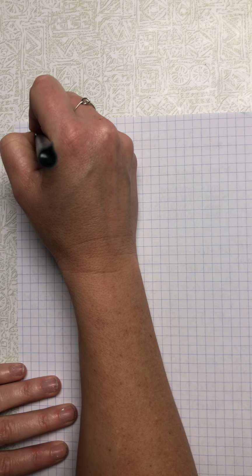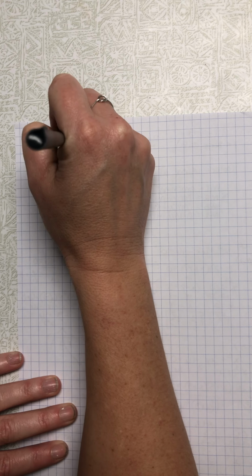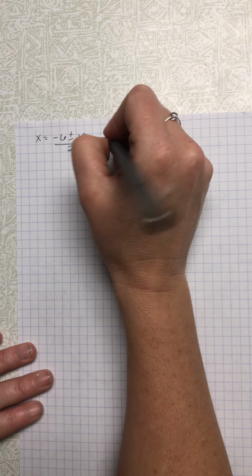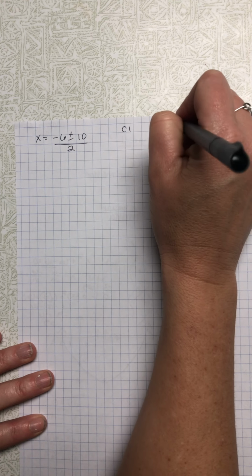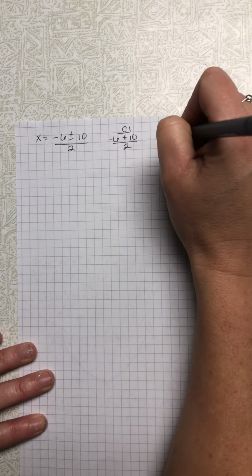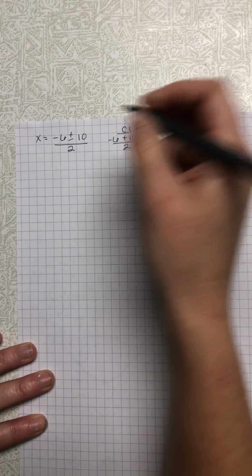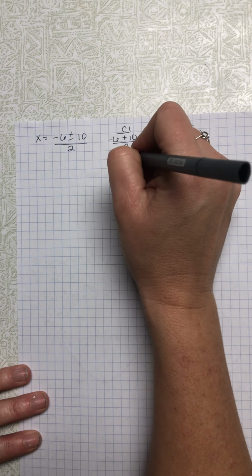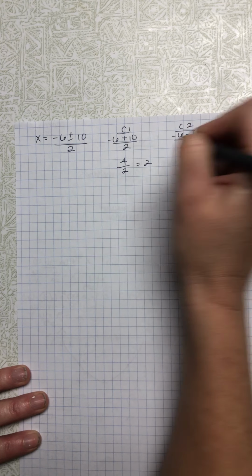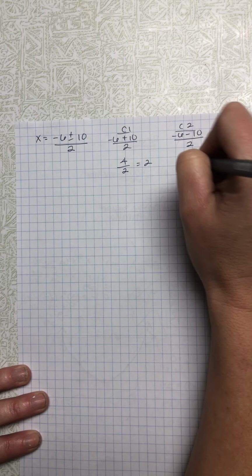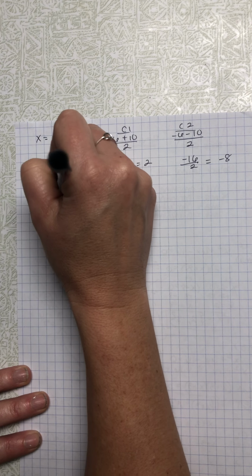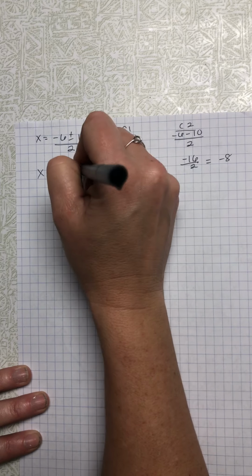So we have x is equal to -6 plus or minus 10 divided by 2 is where we were at. So we're going to take this and do our case 1, case 2. So -6 plus 10 divided by 2, -6 minus 10 divided by 2. 4 over 2 equals 2. -16 over 2 equals -8. So x is equal to 2 and -8.